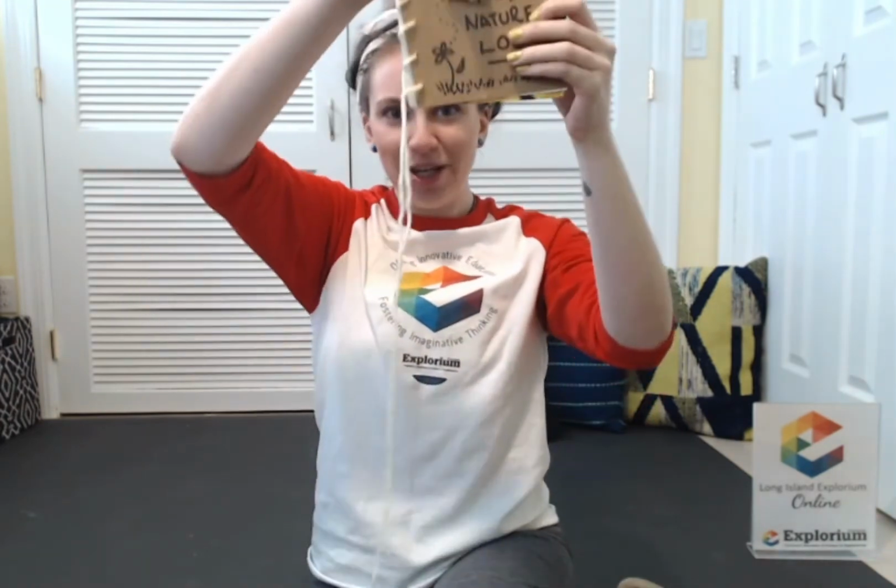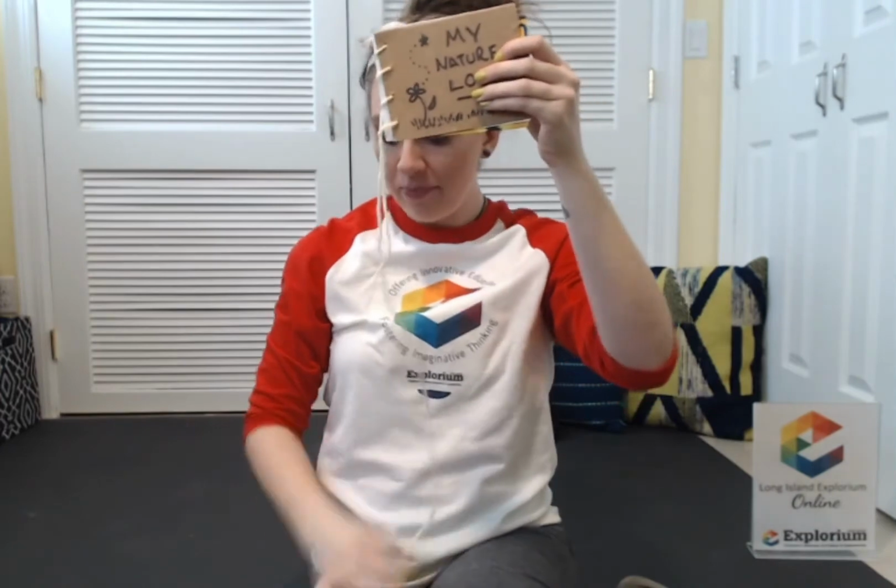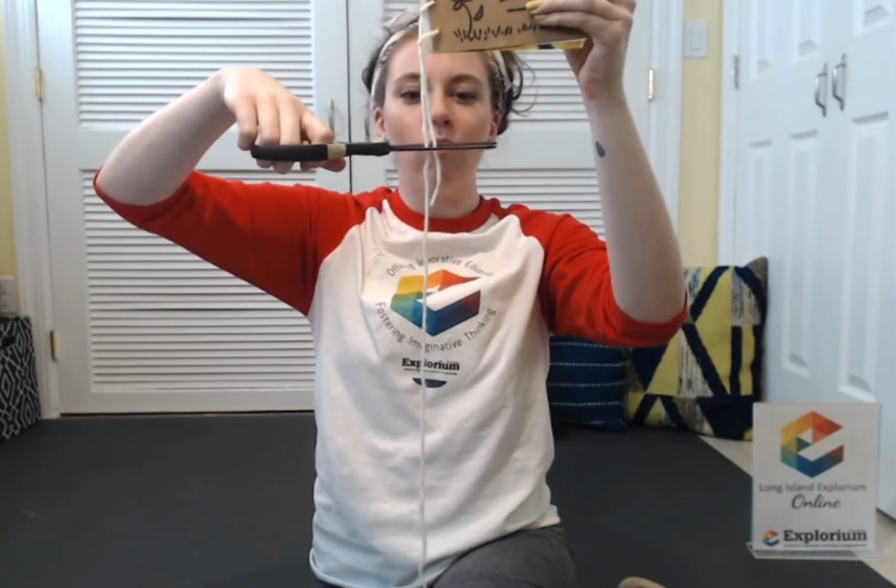Then the very last step is to snip them. So I'm going to take my scissors. I'm going to leave just a little bit hanging and give one snip, and I'm done.